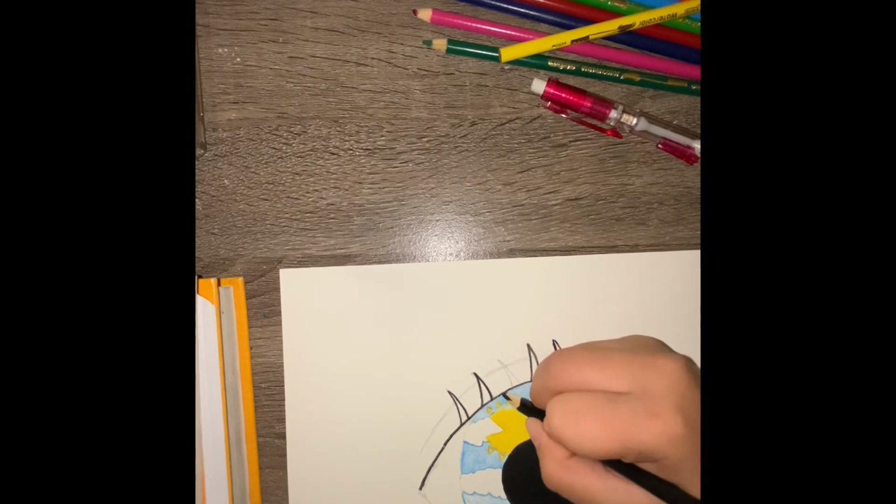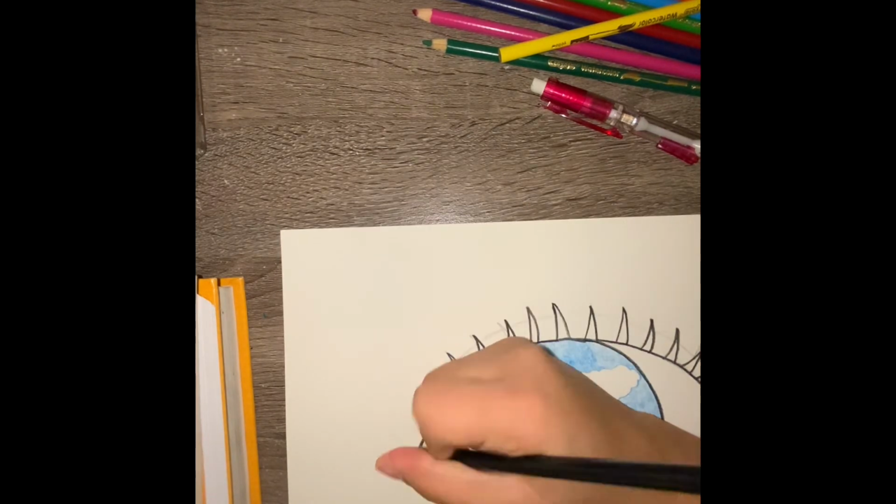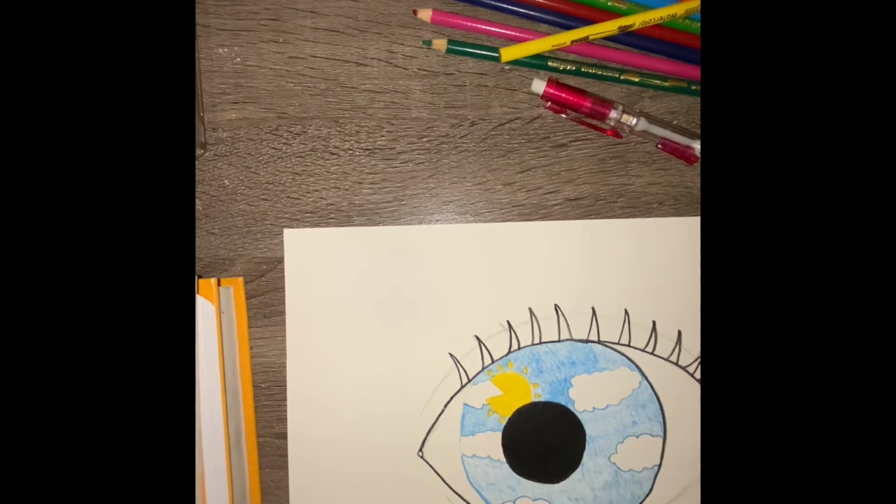As I outline the eyelashes, you can kind of see me change up the placement just because I wanted something to look more natural than what I have previously put when I used the pencil.